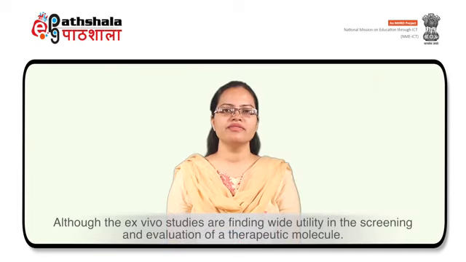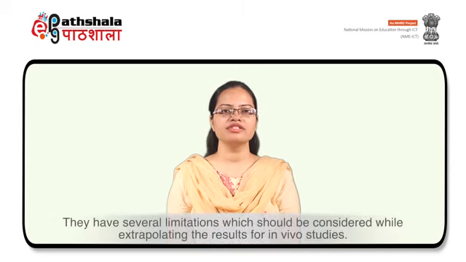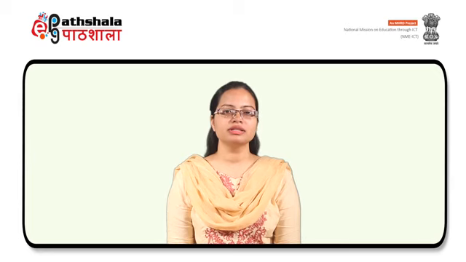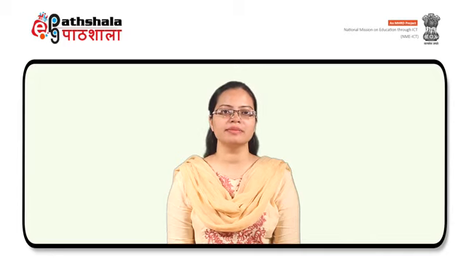Although the ex vivo studies are finding wide utility in the screening and evaluation of therapeutic molecules, they have several limitations which should be considered while extrapolating the results to in vivo studies. The animal species differ in the thickness of the nasal epithelial tissues, which is further complicated by the amount of connective tissue left on the serosal side of the epithelium after tissue preparation. The current lack of standardization of the experimental conditions with respect to the temperature, gas perfusion, tissue incubation medium and the stirring conditions further complicates the in vivo extrapolation.